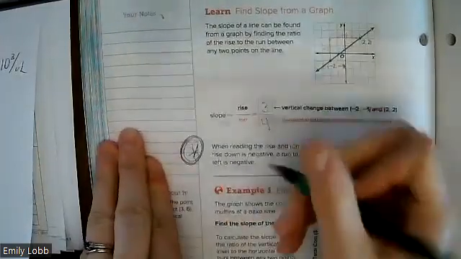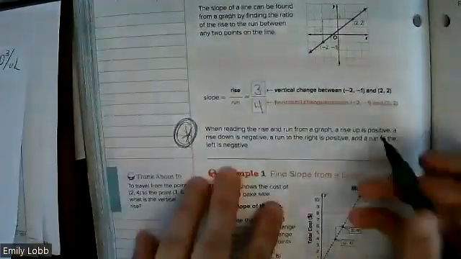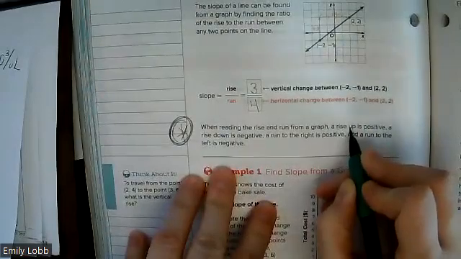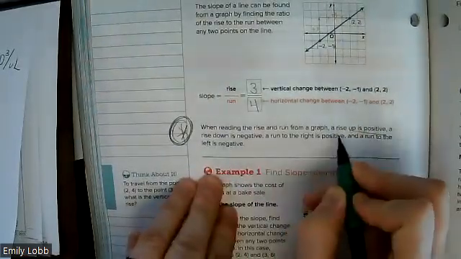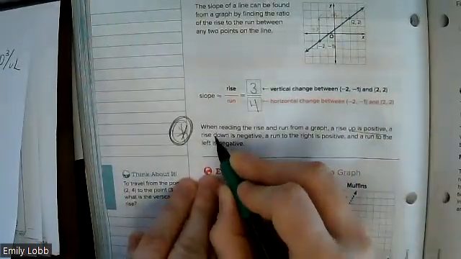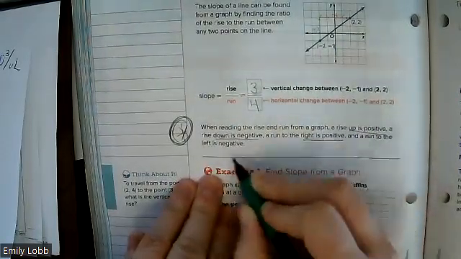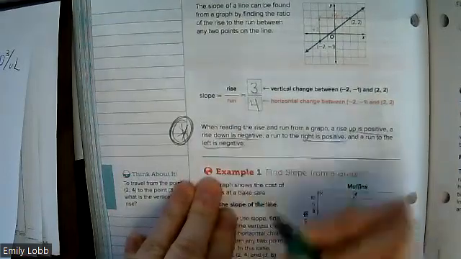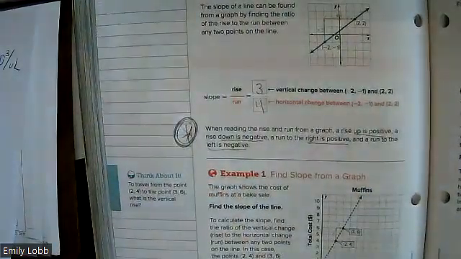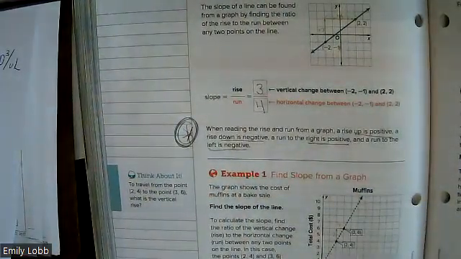This is important stuff right here. This is what we review constantly and I write down, right? Up is positive. Down is negative. Right is positive. Left is negative. You need to know that for sure.